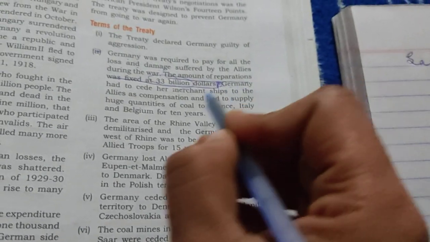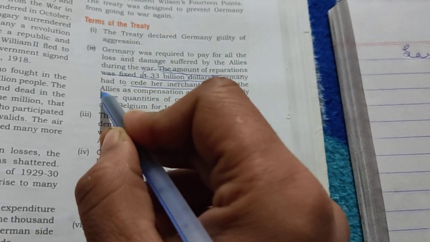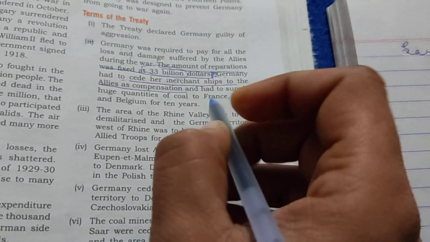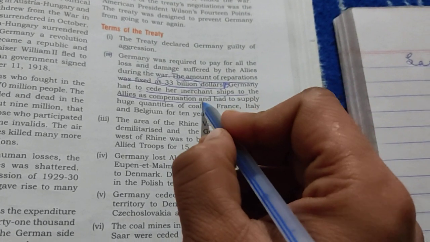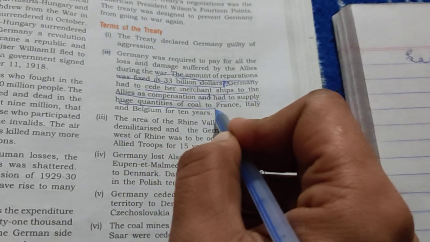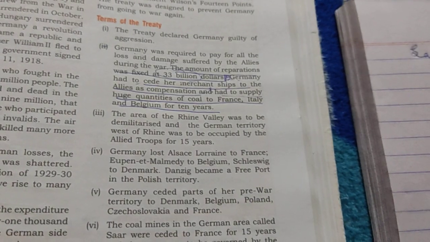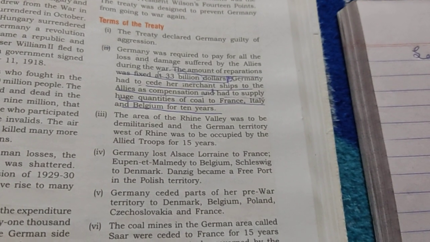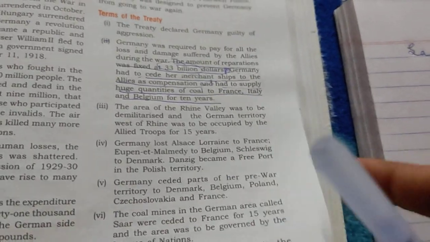Second point is, Germany had to cede her merchant ships to the Allies as compensation. So she had to surrender her merchant ships. Third point is, Germany had to supply huge quantities of coal to France, Italy and Belgium for 10 years. So Germany had to supply coal to France, Italy and Belgium for how many years? For 10 years. So these are the 3 points which we have revised in a single point.